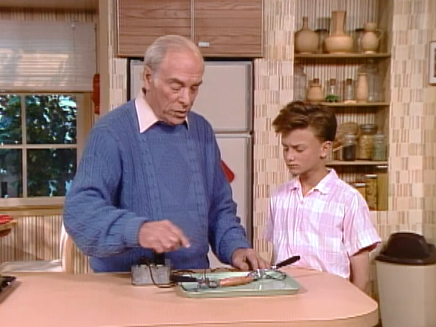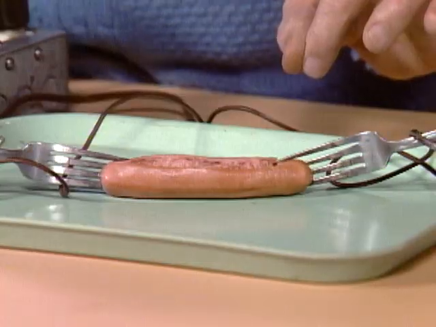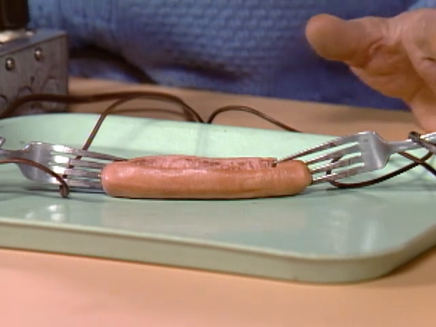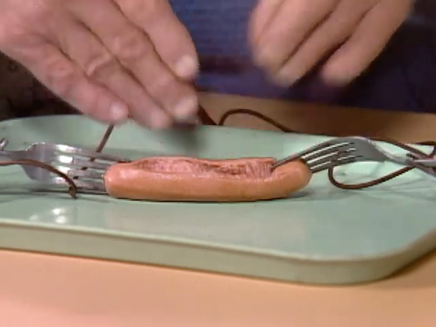Okay. Now, the reason it cooks is because there's salt in the hot dog, and that makes it sort of a partial conductor, and then because it's not a really good conductor, it heats up the hot dog and cooks it.